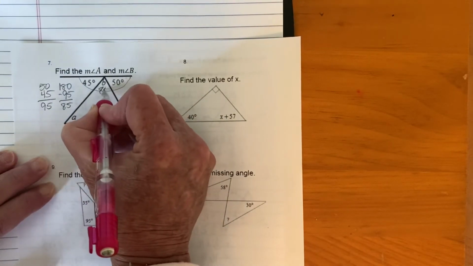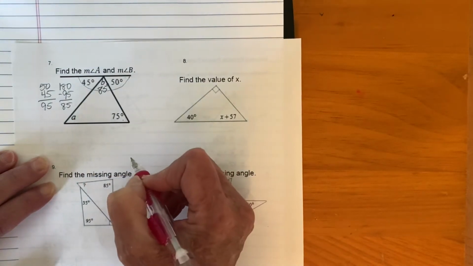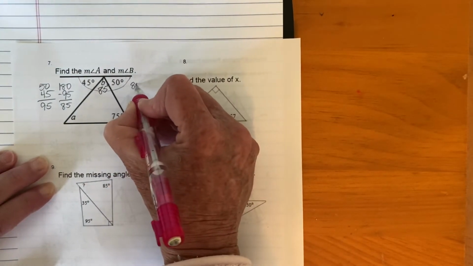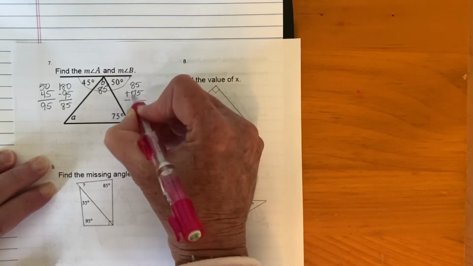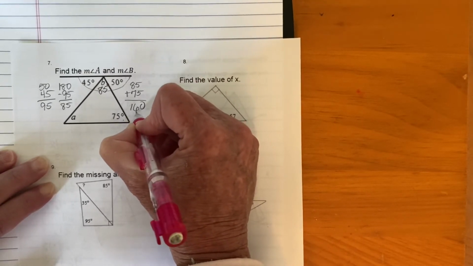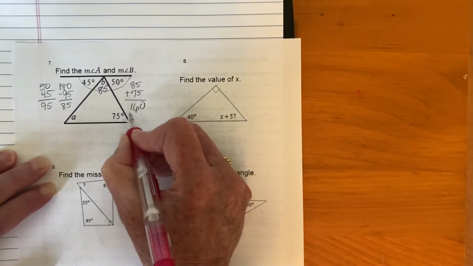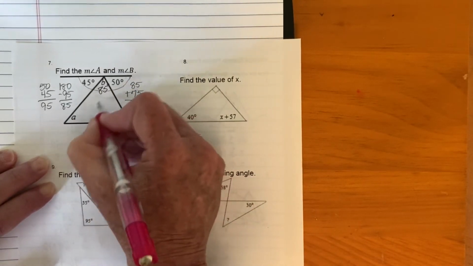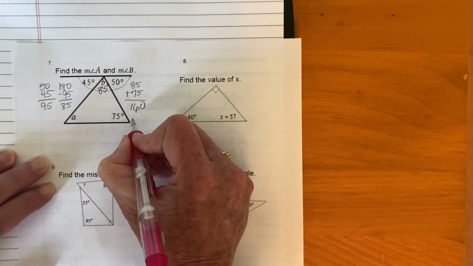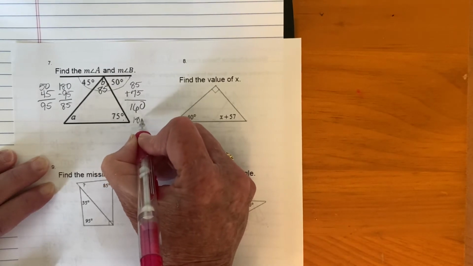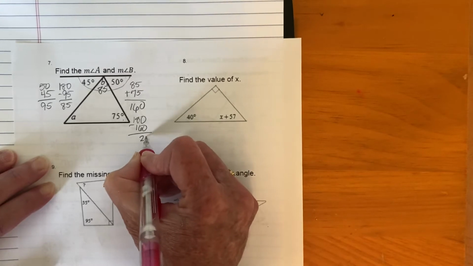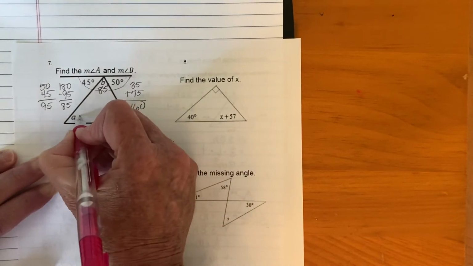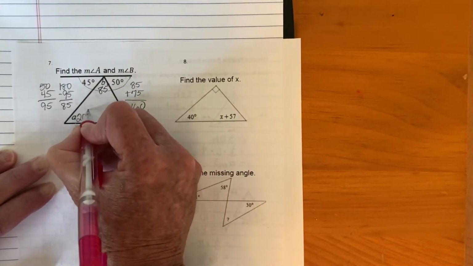Well, now that I know that angle B is 85 degrees, I can say 85 plus 75, let's see, is 160. So now I'm going to take, remember there are 180 degrees inside a triangle, 180 minus 160, and that is going to give me 20. So the measurement of angle A is 20 degrees.